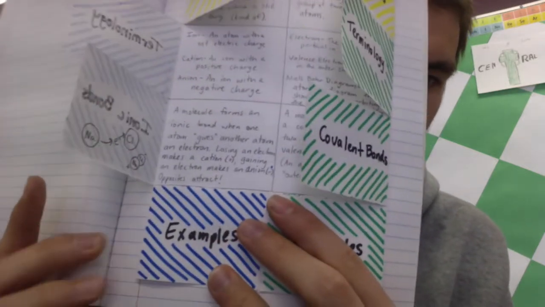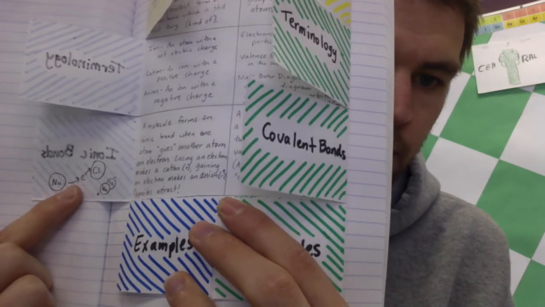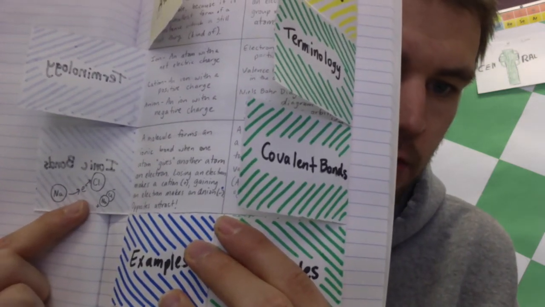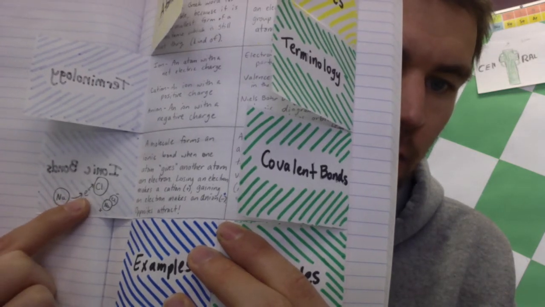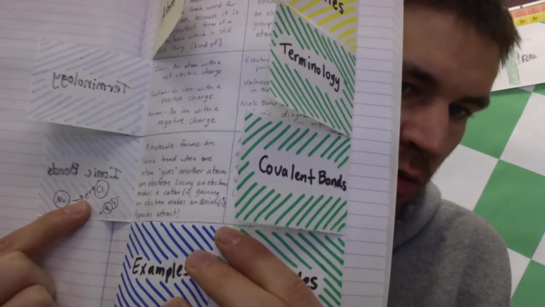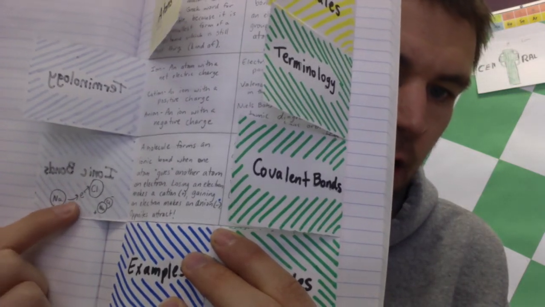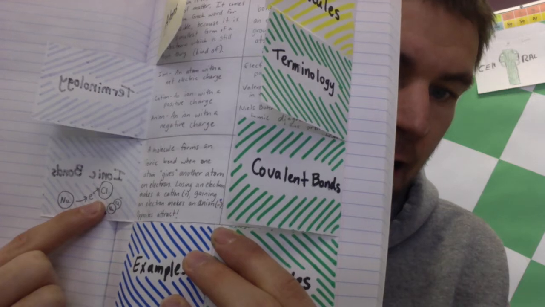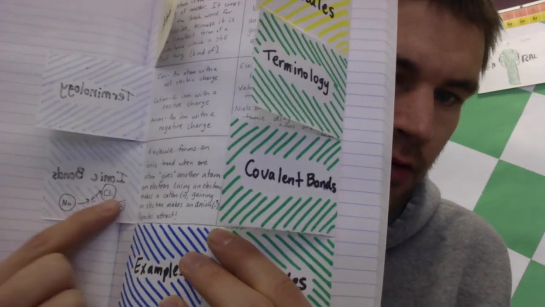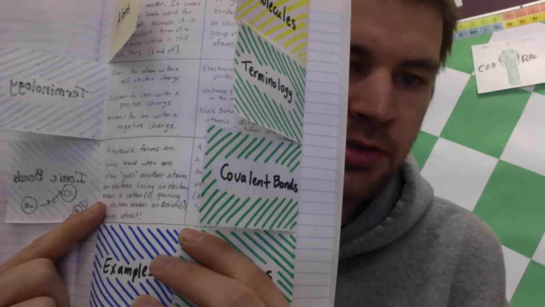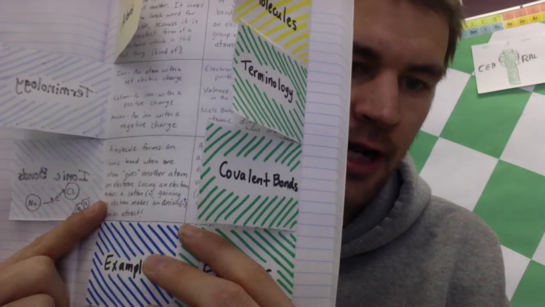Table salt is sodium chloride. So the sodium, Na, wants to give up an electron, and chlorine's like, hey, I want an electron. So it takes the electron, but then we have a positively charged atom and a negatively charged atom, and opposites attract, so they bond together. So ionic bonding happens when a negatively charged atom and a positively charged atom attract each other.